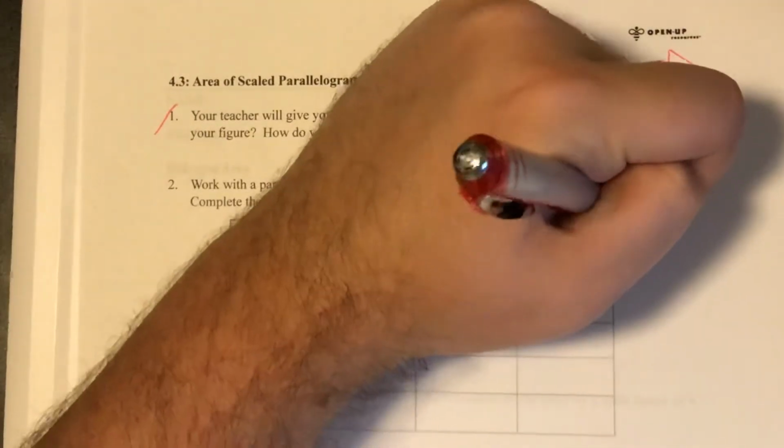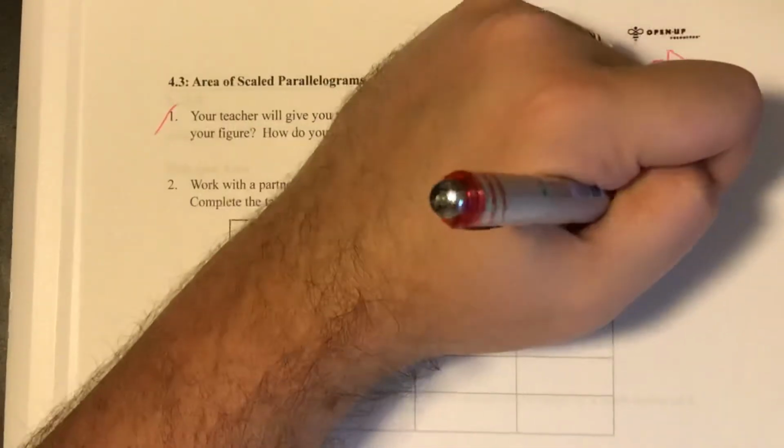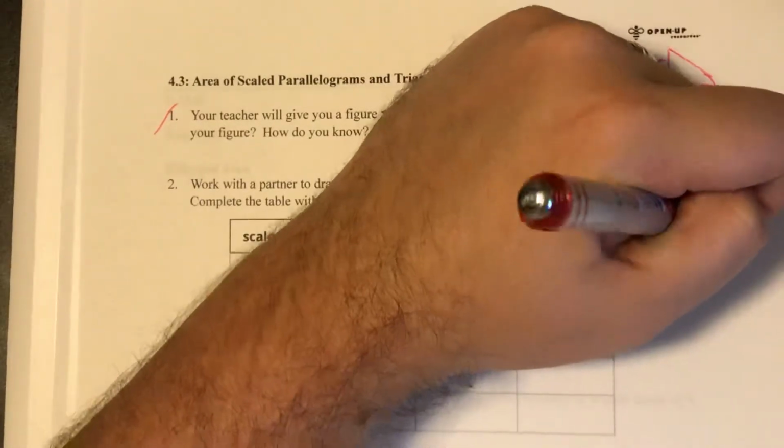And what they gathered from that is that to find, so I'm going to write parallelogram. To find the area for a parallelogram, we're going to do base times height. And I apologize that my H did not connect there.